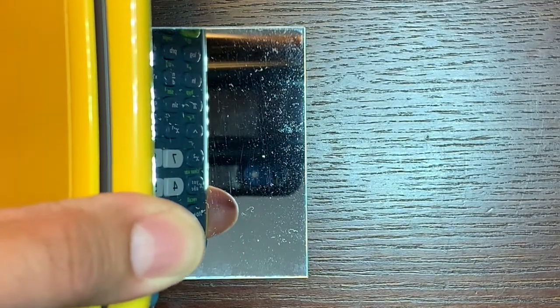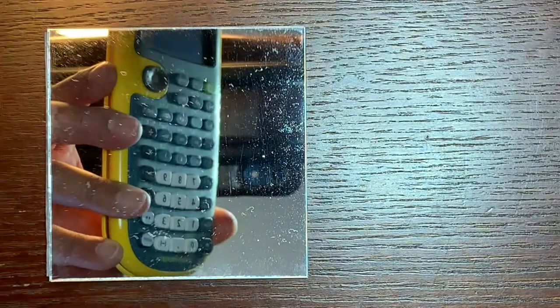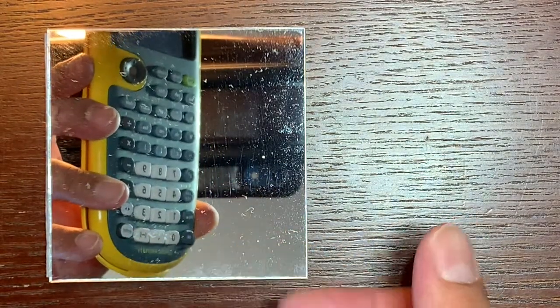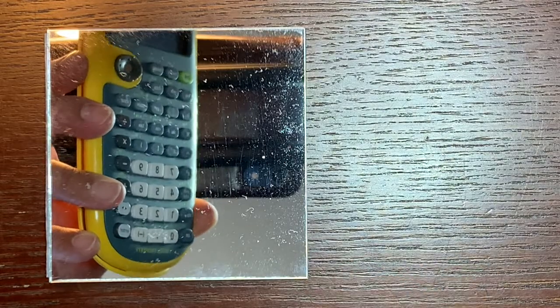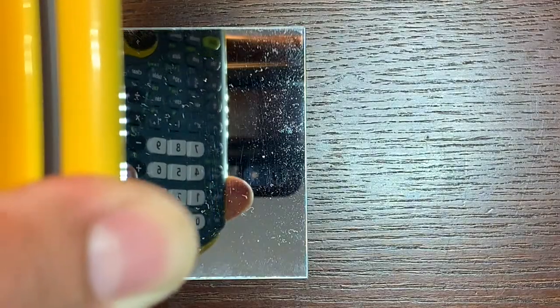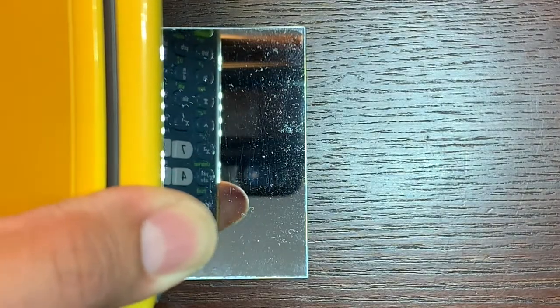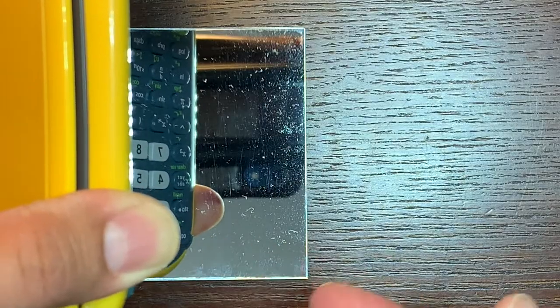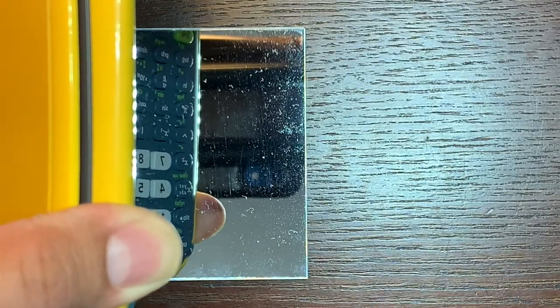And as I bring the calculator further away from the mirror, the reflection makes the calculator appear further away from the mirror also. And if I bring the calculator closer to the mirror, the reflection appears to be also going closer to the mirror. So think of it that way.